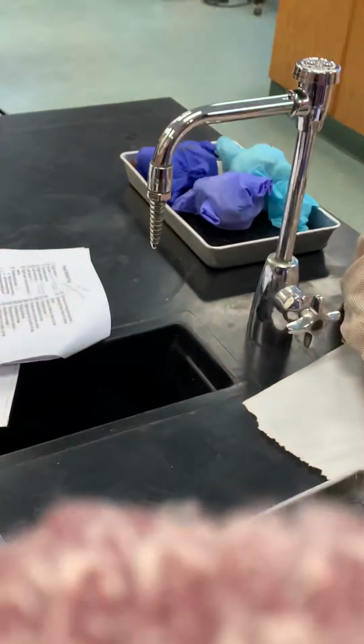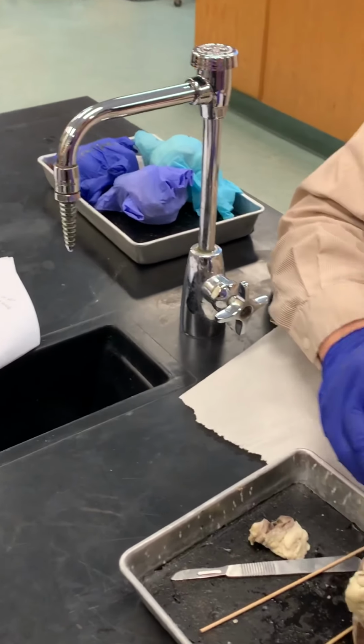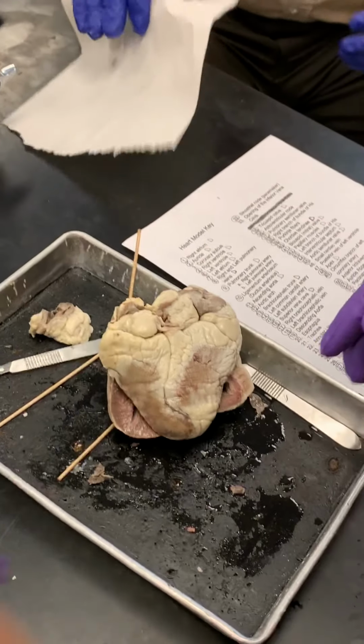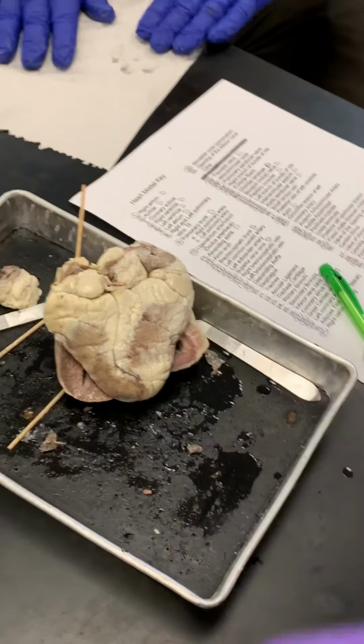But on the sheep's heart, a lot of times it's pretty close. So if you'd still see it, it would be right here. So if there's another one where you see it, I'll point it out to you when I see it on one of the other ones. Okay. Oh, we have to do more? No, you got to keep going.